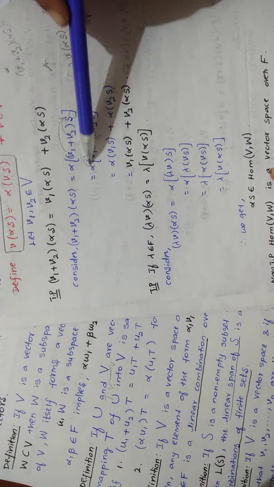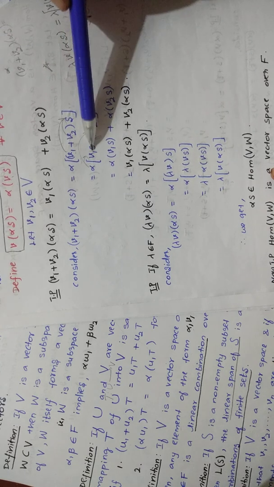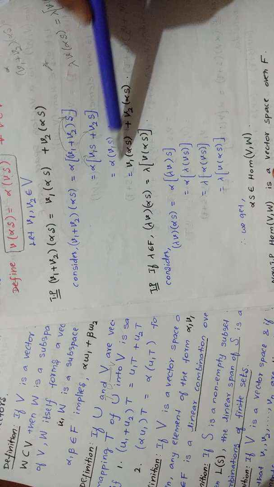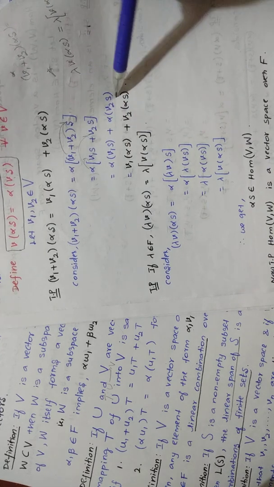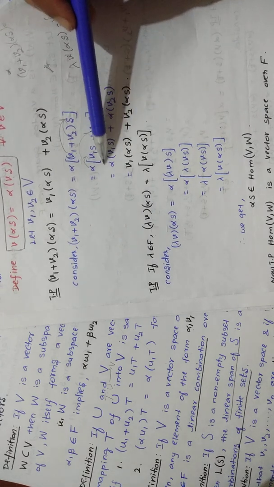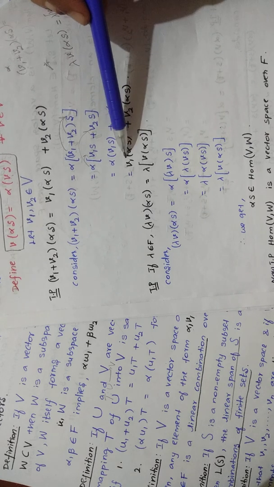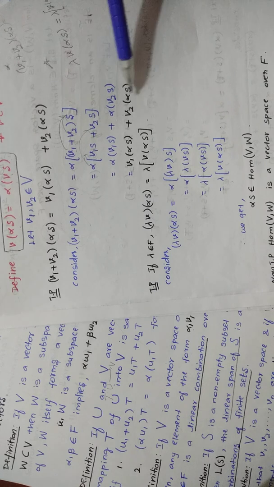After that you are multiplying alpha with the terms inside the bracket, right? So we get alpha of v1 s plus alpha of v2 s. From this, you are taking v1 outside and writing alpha inside the bracket, so that you can do that. So v1 of alpha s is equal to v2 of alpha s.